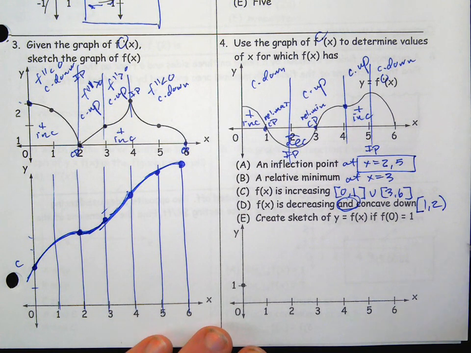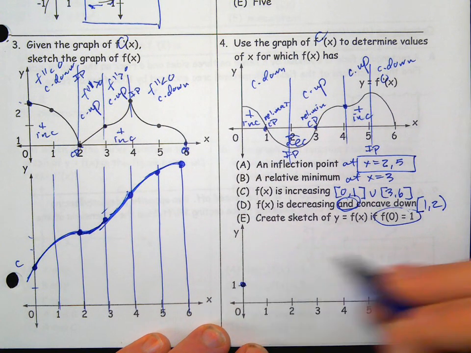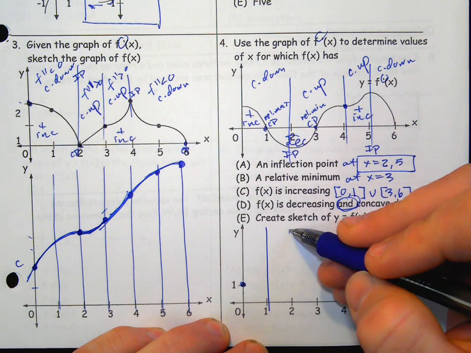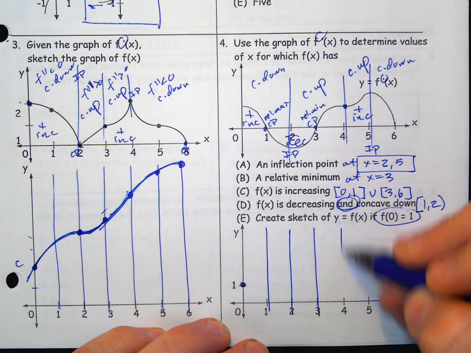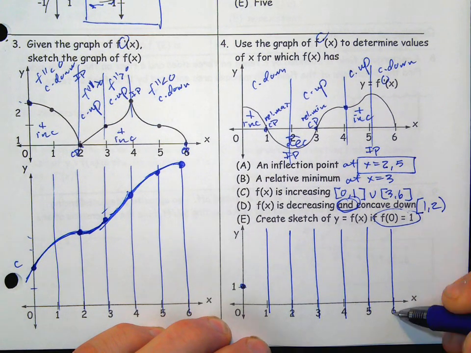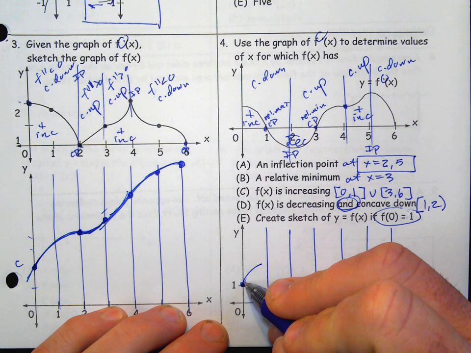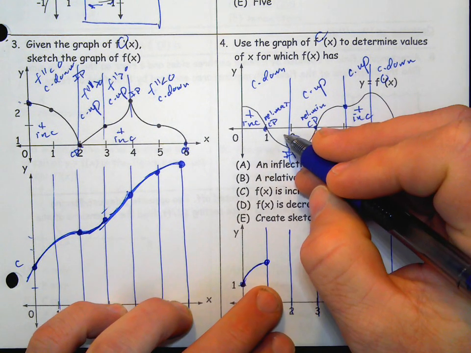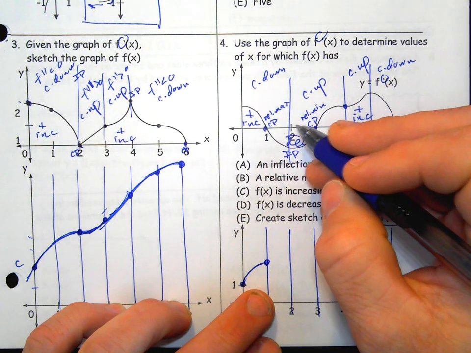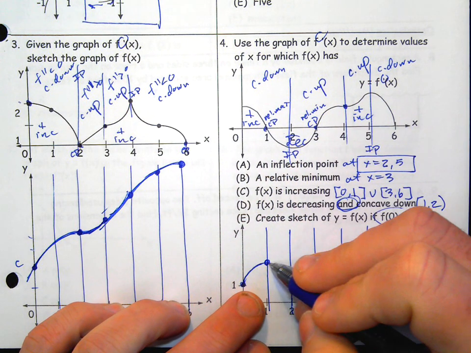Sketch graph. This time you've been given an initial condition. And so we're kind of doing the same thing that we just did. We say, well, the first chunk is going up and it's concave down. Next chunk is going down and it is concave down.